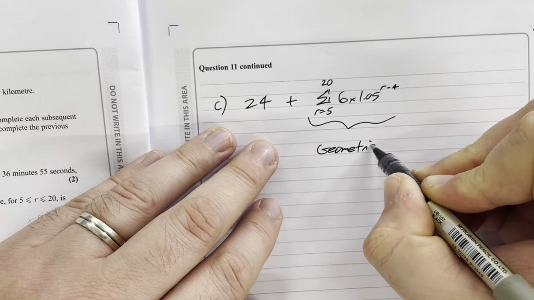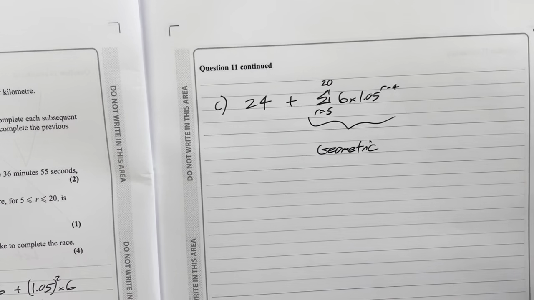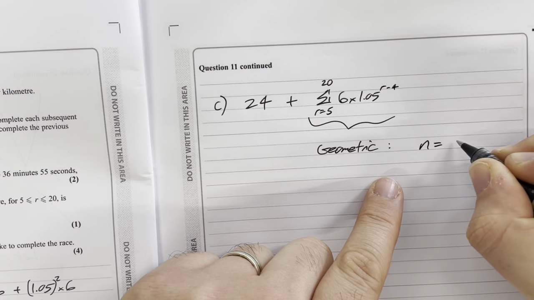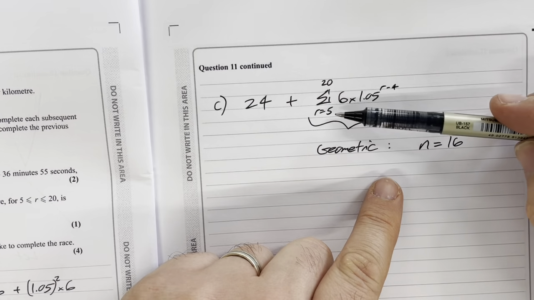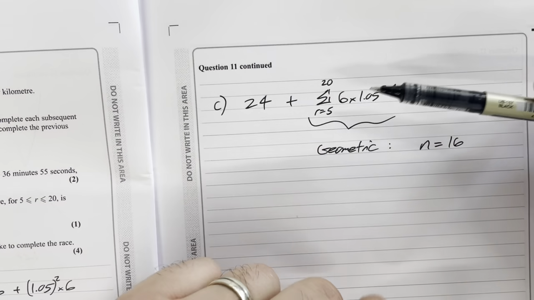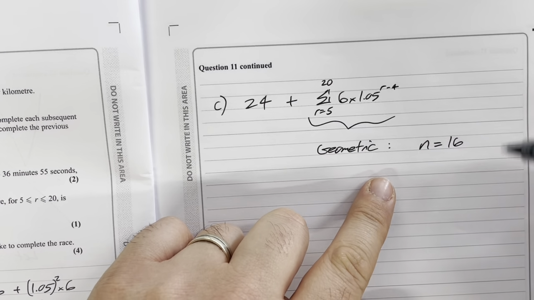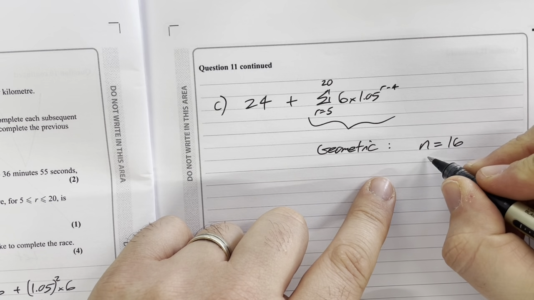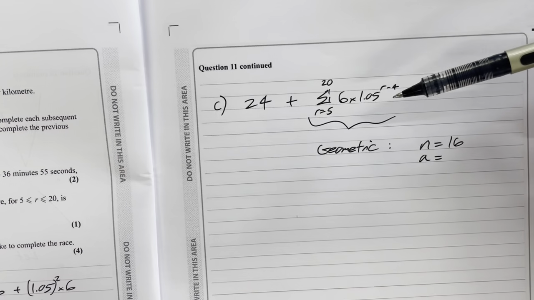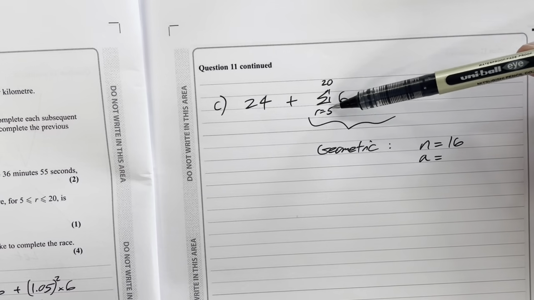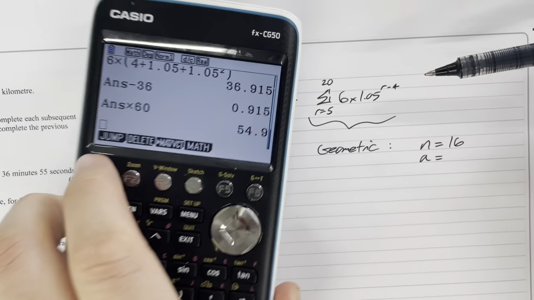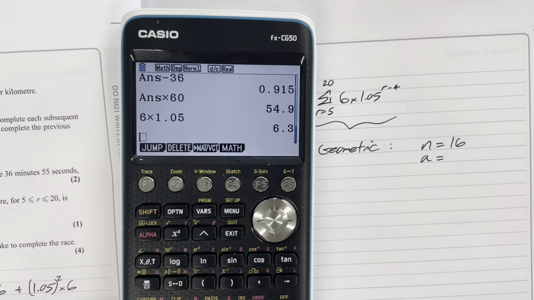Now you could type in all 16 terms and gain full credit. I wouldn't recommend it. It's geometric. N is 16, there's 16 terms. Don't forget to include the 5. It's not 20 minus 5, it's 5, 6, 7, 8, 9, 10, all the way up to 20. So there's 16 numbers there. So N is 16. A is the first term, so that's going to happen when r is 5. So we're going to get 6 times 1.05 to the 1, which is 6.3.